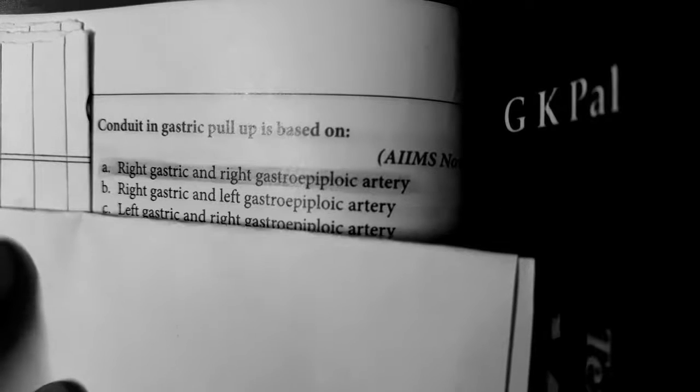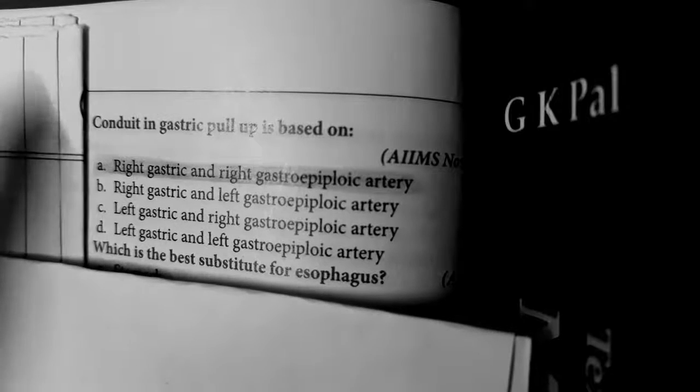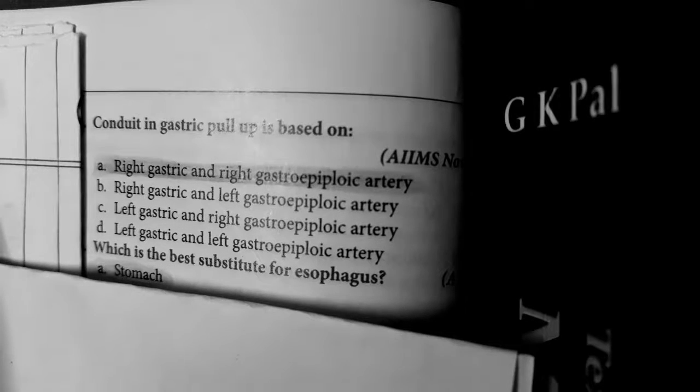MCQ number 1. Conduit in gastric pull-up is based on. When you remove the esophagus, the conduit for gastric pull-up, that is the conduit of stomach, is based on the right gastric and right gastroepiploic artery. This is a one-liner: right gastric and right gastroepiploic.